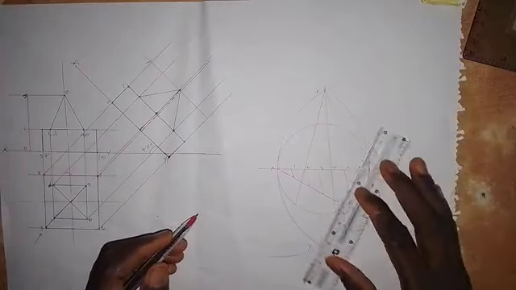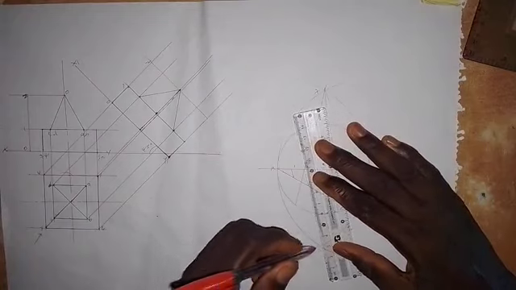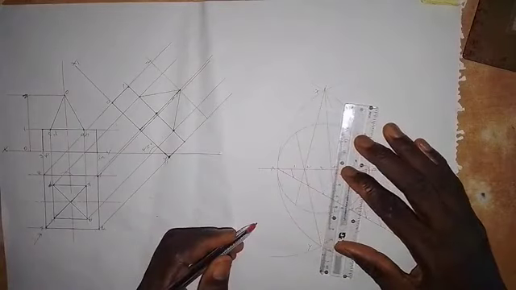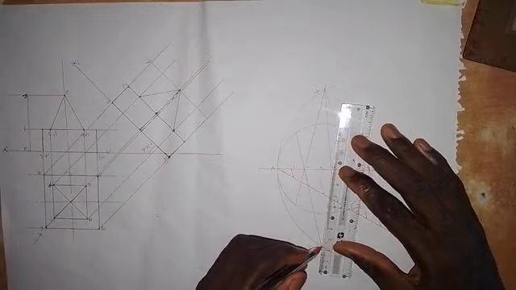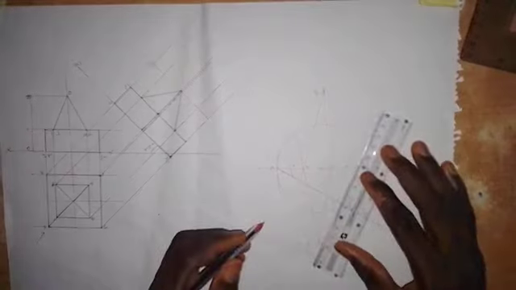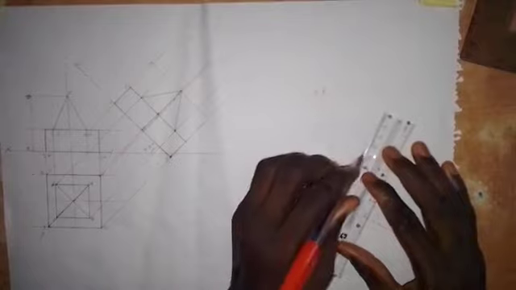Then we also draw from point Y passing through point 2 and touching the circle. Then from Y passing through point 4 and touching the circle. Then from point Y again, we draw a line passing through point 6 and touching the circle.